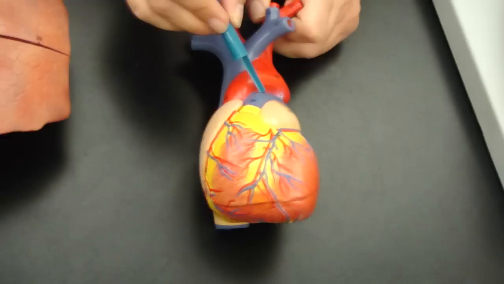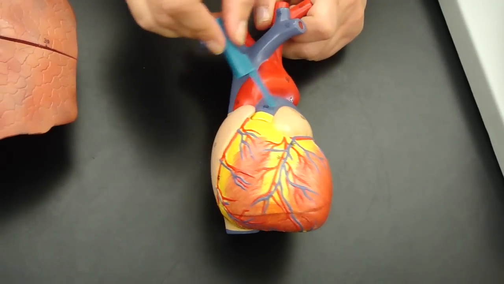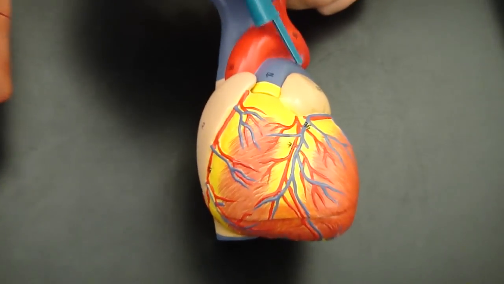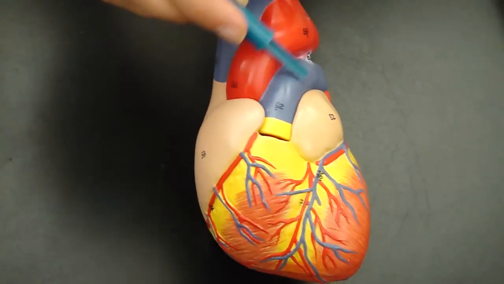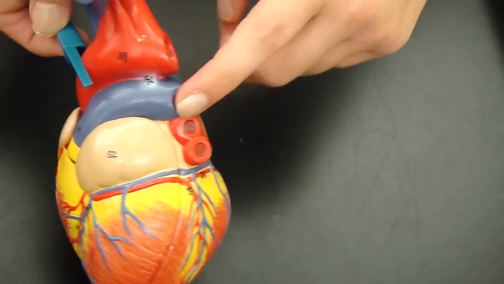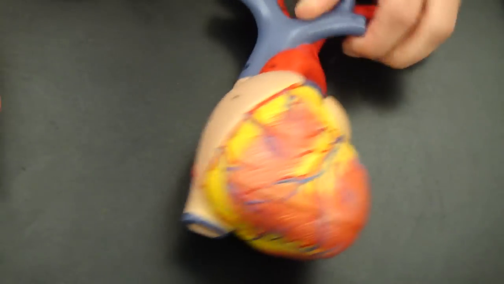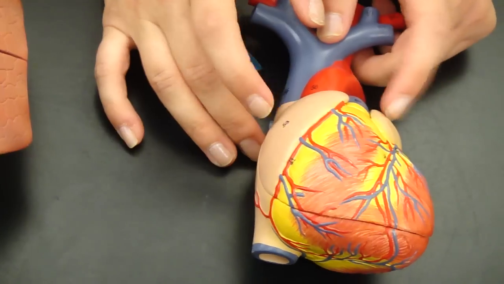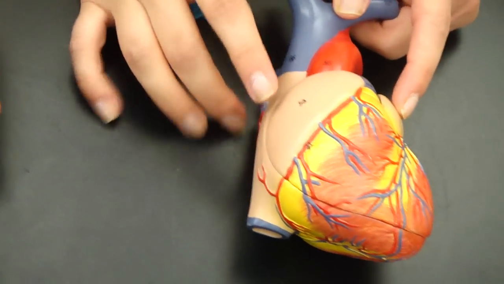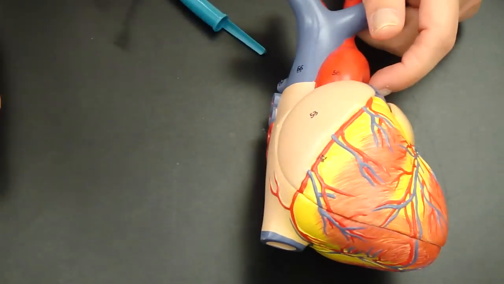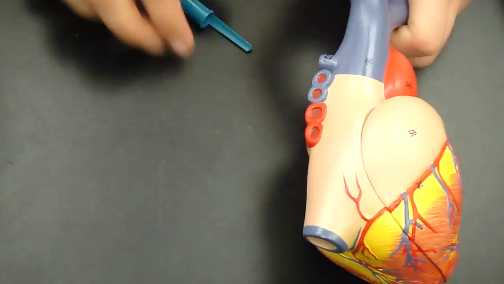This, it's deoxygenated, so it's blue, but it's an artery because it's going away. It's a pulmonary artery. The first part would be pulmonary trunk. This is going to be your left and right pulmonary arteries. The part covering the atria are called auricles. They're just the flappy coverings.